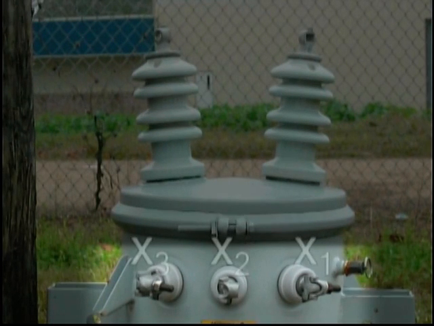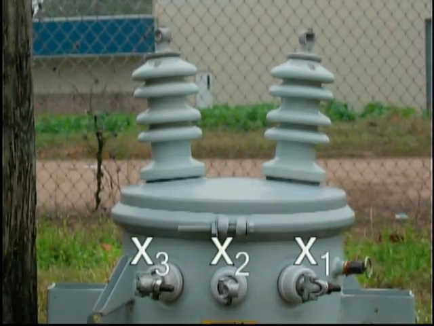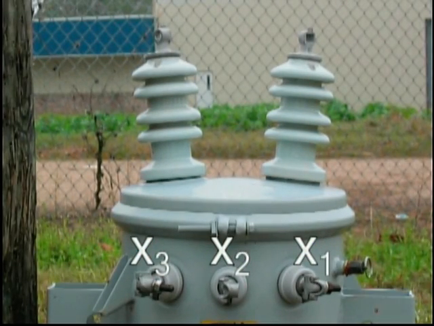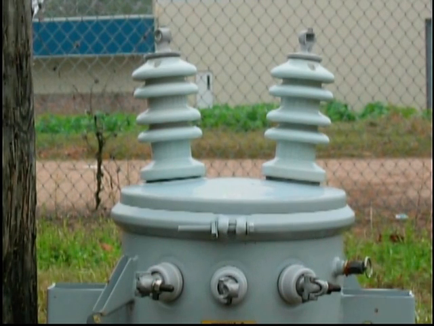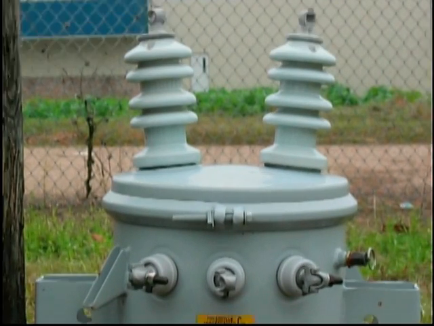Secondary bushings are designated by the letter X and a number. Each bushing is connected to one or more ends of the secondary winding. As we indicated earlier, a secondary winding is actually composed of two separate coils connected together. Depending on how the coils are connected, there may be 2, 3, or 4 secondary bushings.